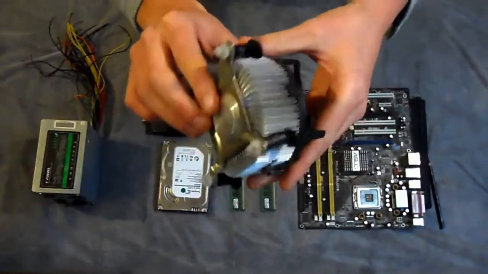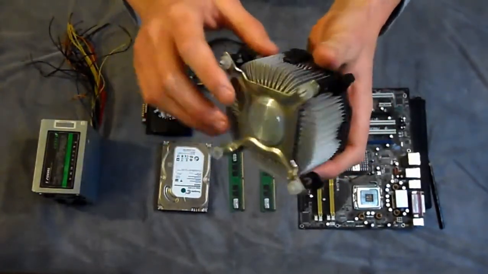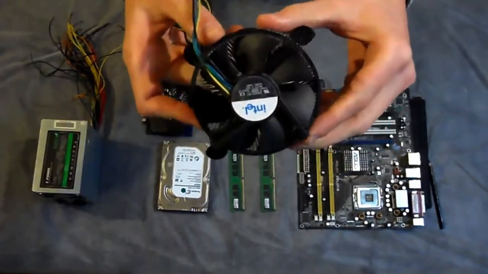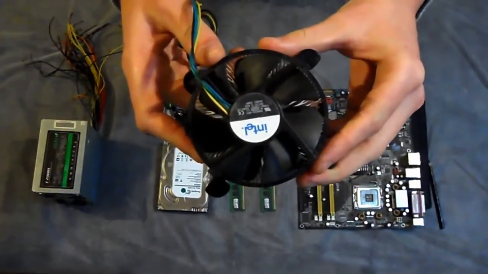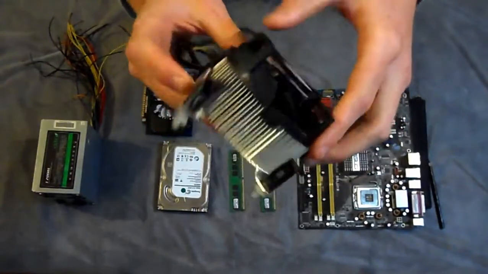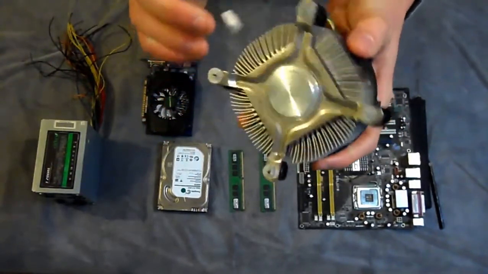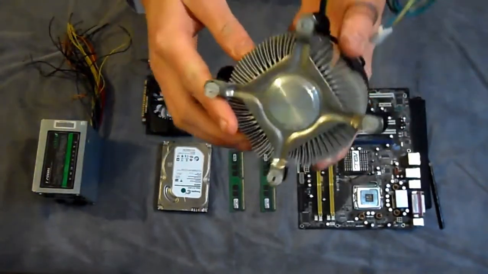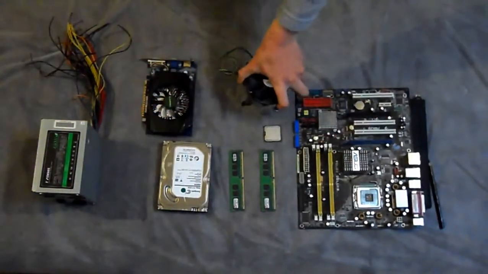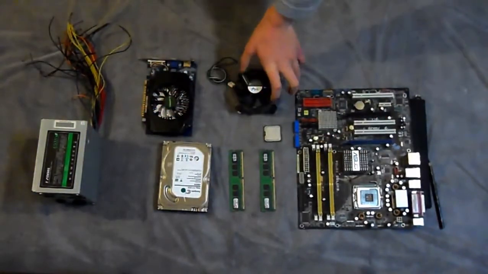Now, the one I have here is a stock cooler, which is all you really need to know. I'll go into depth later, as I said, but this basically keeps the CPU cool because the CPU can get really hot. So you need a CPU cooler in order to keep it cool, and without this, everything would break.